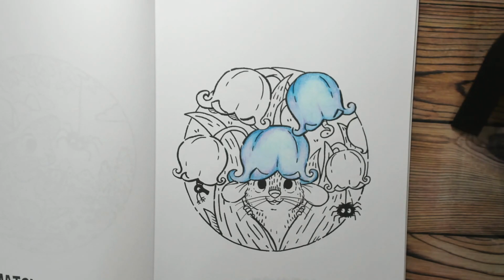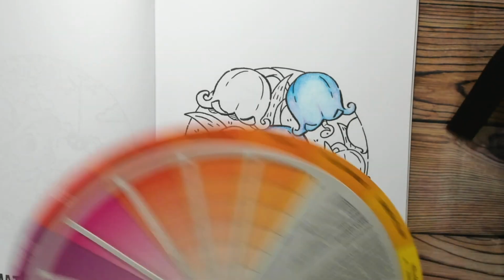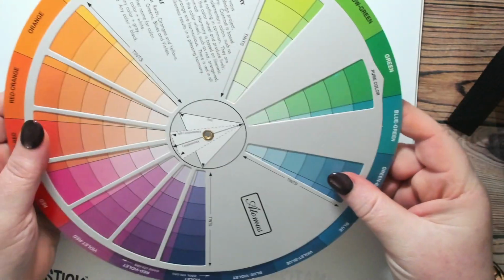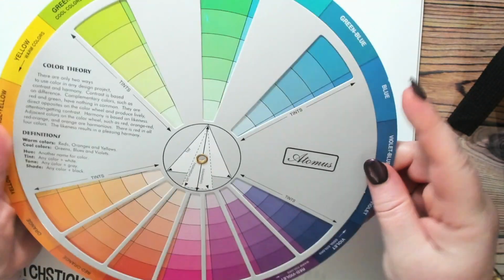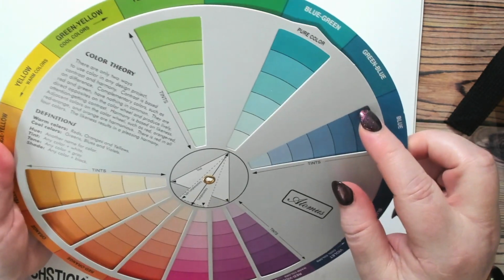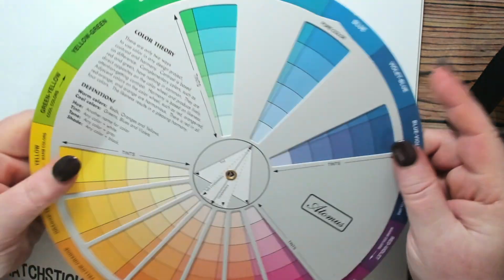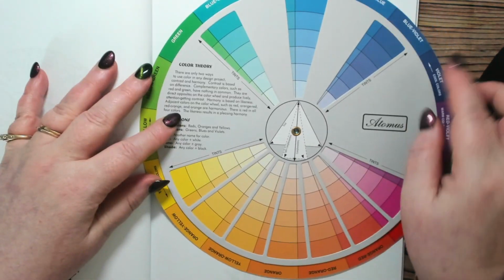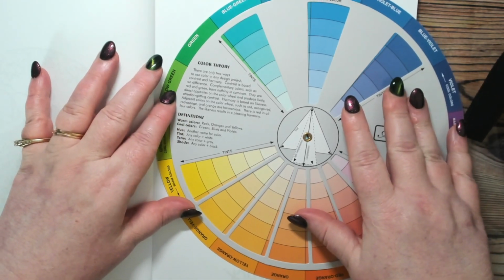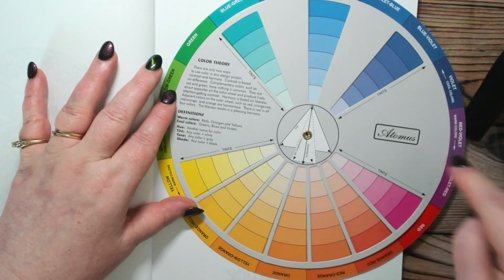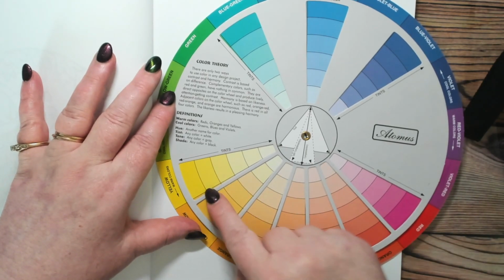Now, where's my, there it is. Now let's say our main color here is blue. So let's go over here to blue. So our complementary colors to blue are oranges, pinks, and yellows.